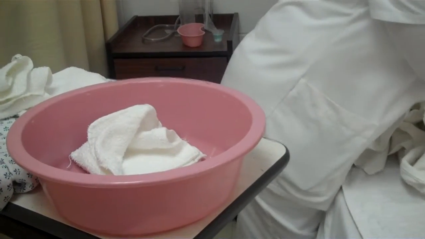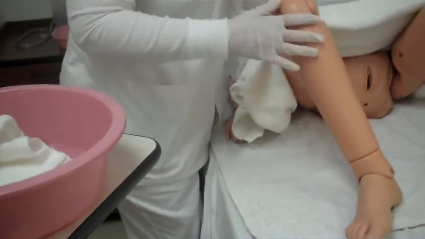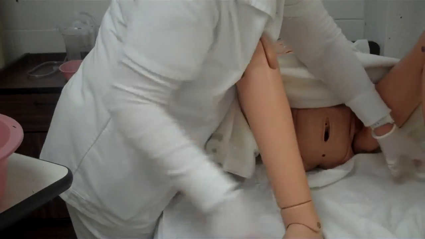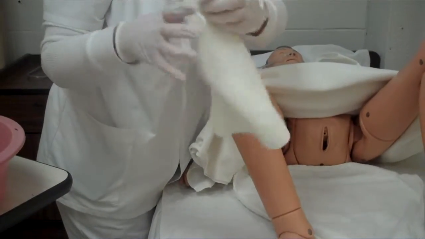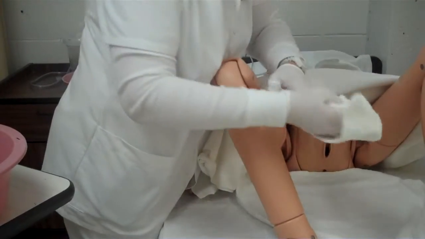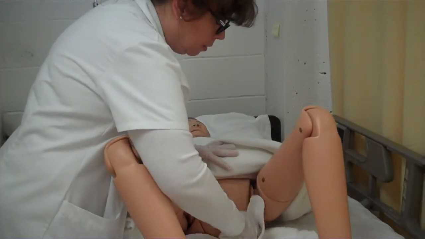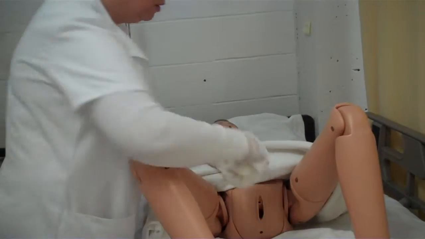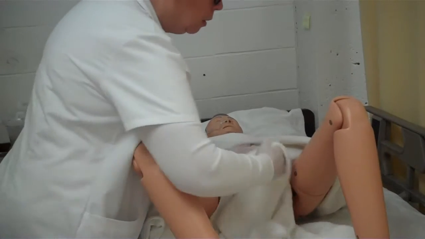the perineal area. Water, soap, squeeze out the excess, make a mitt. Once again, always cleaning from front to back. Getting all folds, rinsing, and patting dry.